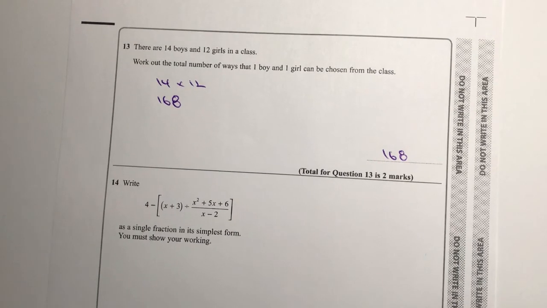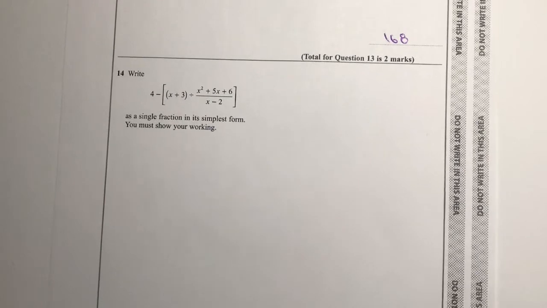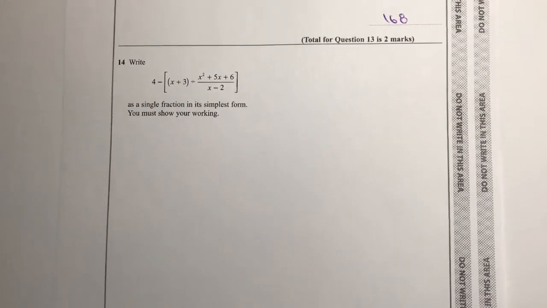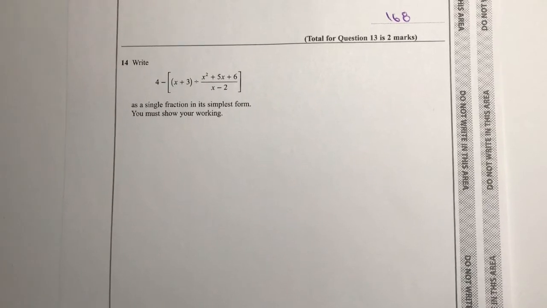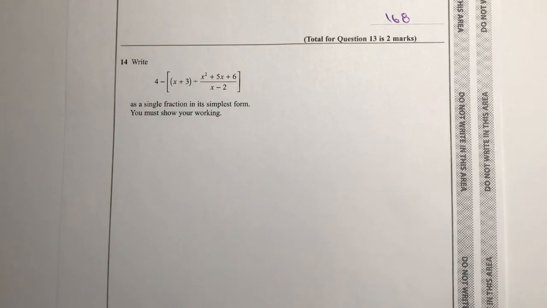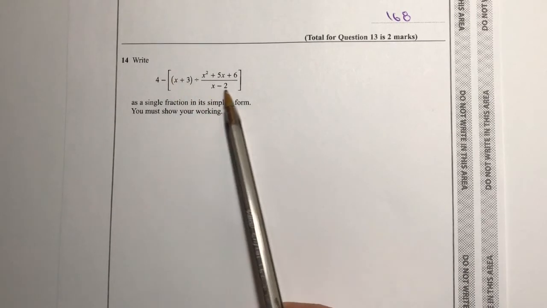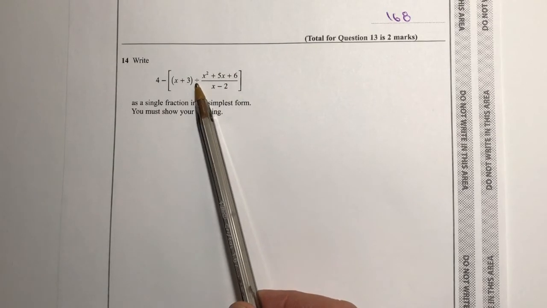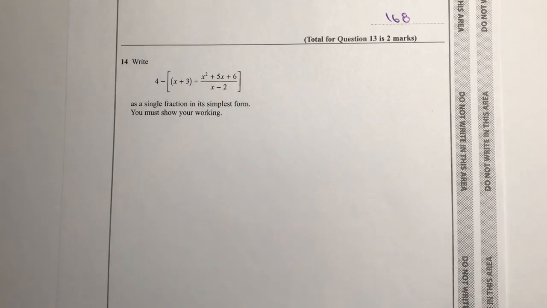Okay, let's move on then to question number 14. And in question number 14, we've got a fairly long and detailed fraction that we need to work out, and it says write this horrible thing as a single fraction in its simplest form. Okay, well in here, firstly we're going to be dealing with whatever's in the brackets first, and also we've got the division side there, so it's going to be a little bit tricky to work through, but let's have a go at it and see where we work out.